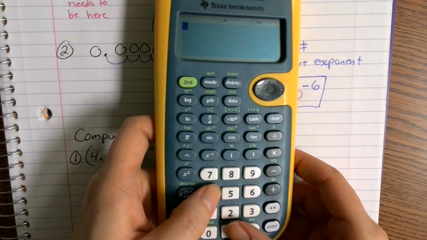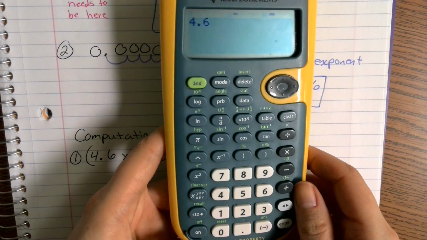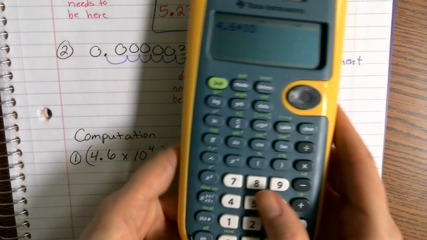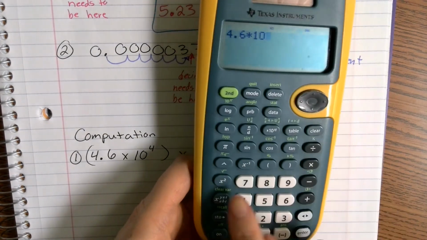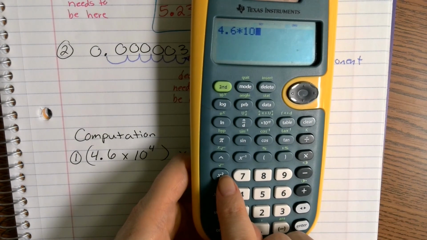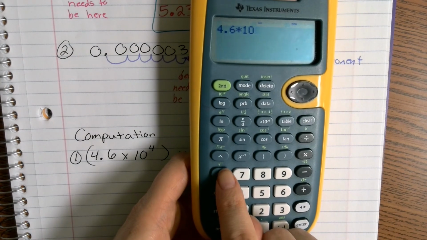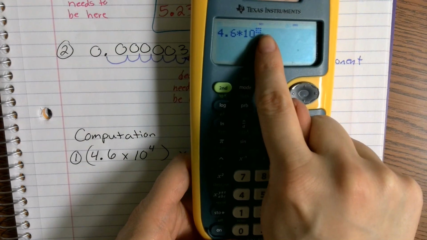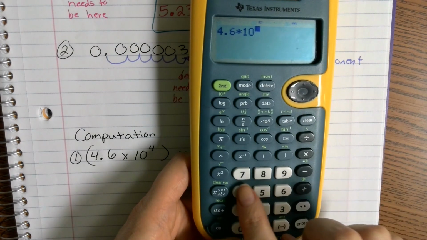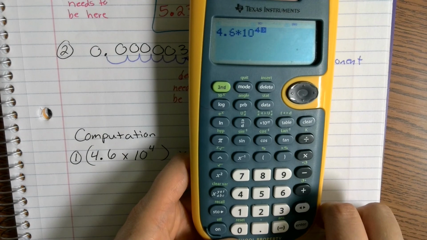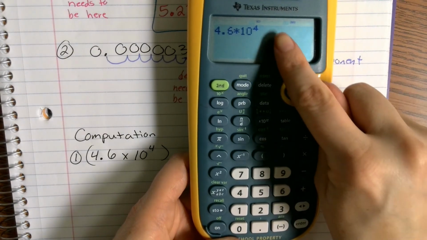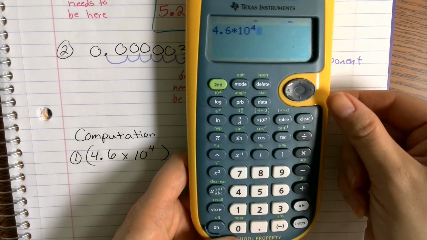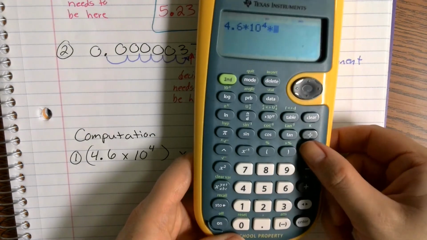You type in 4.6. Everybody type 4.6. Type your times button. Type in 10. And now your exponent is not a 2, so you cannot use this exponent button. But what button do you use? The one right above it. That's your arrow that will give you a cursor that flashes in the exponent box. You then put a 4. Now here's a really important part. You got to get out of that. Notice it's still flashing in the exponent box. You use this arrow up at the top to get out of it. Then you just type in times.